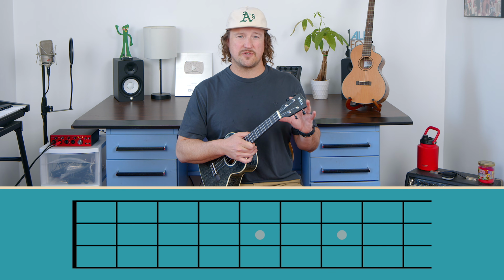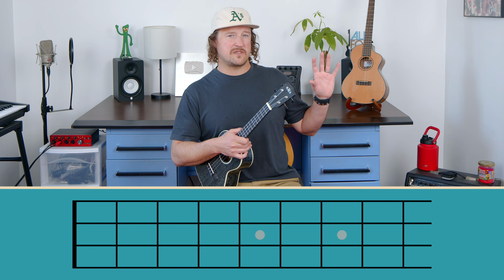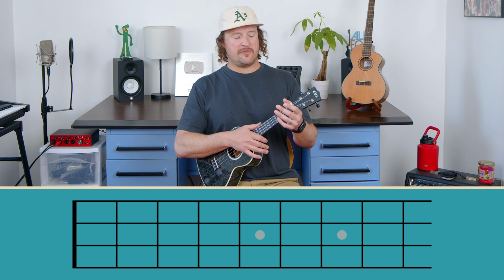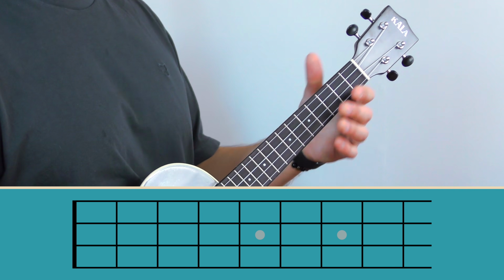So we're going to kick things off here with the major scale. Now the major scale, I'm going to play all of these scales in the key of C so you can hear the difference between them. So I'll play through the major scale for you and then we'll dig in. So here we go.